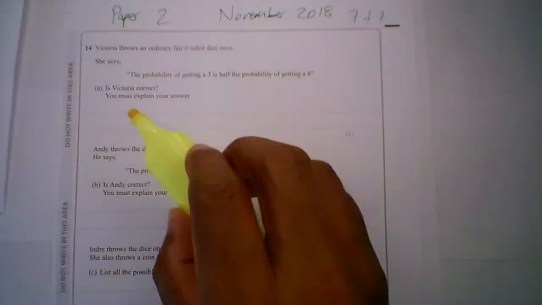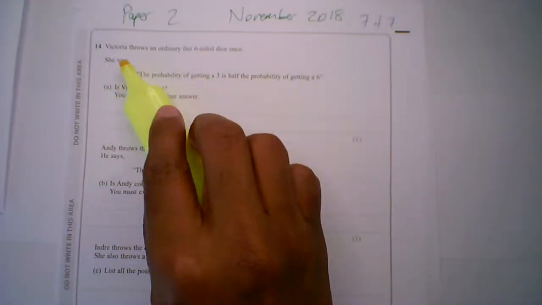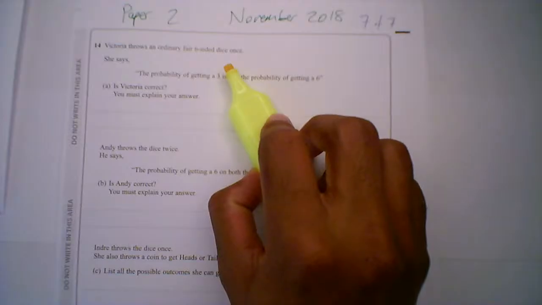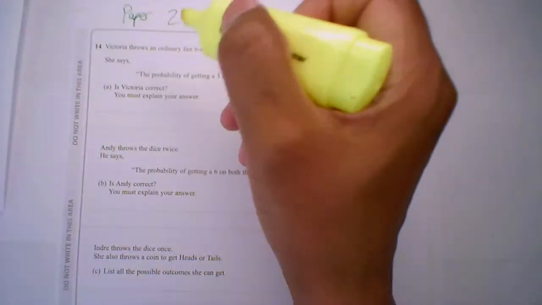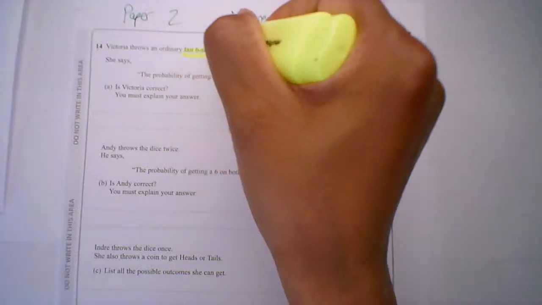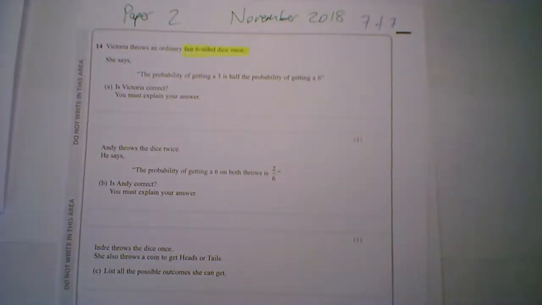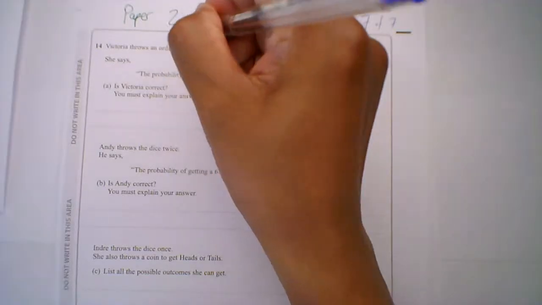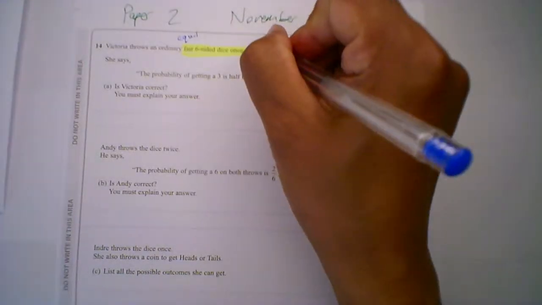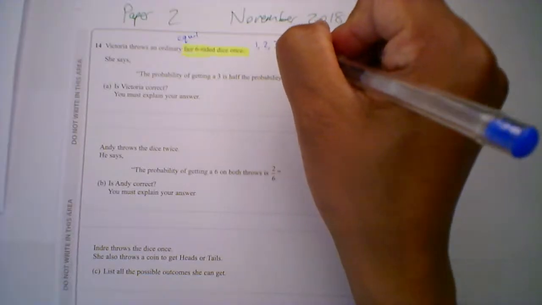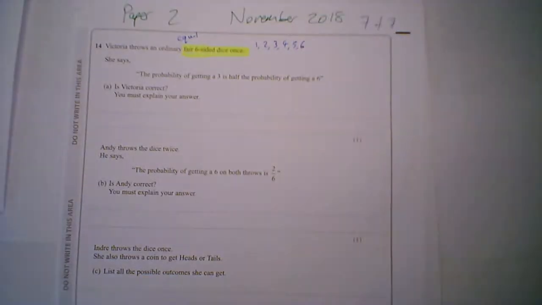Okay, let's go through this. Question 14. Victoria throws an ordinary fair six-sided dice once. So it's a fair six-sided dice, so there's an equal chance of every number. You can have 1, 2, 3, 4, 5, and 6.